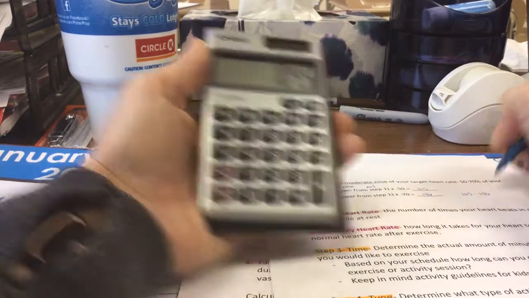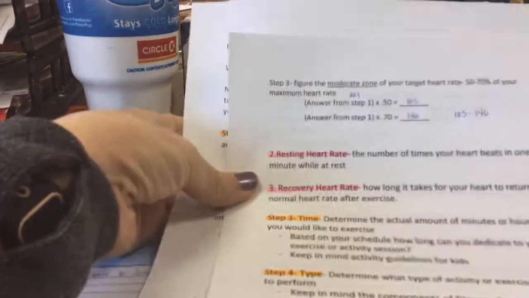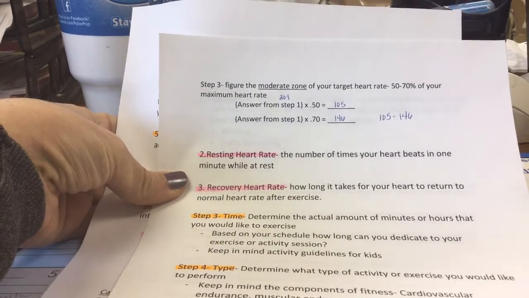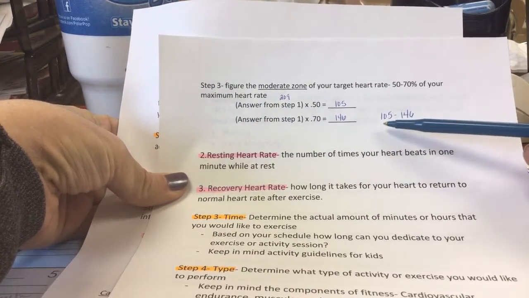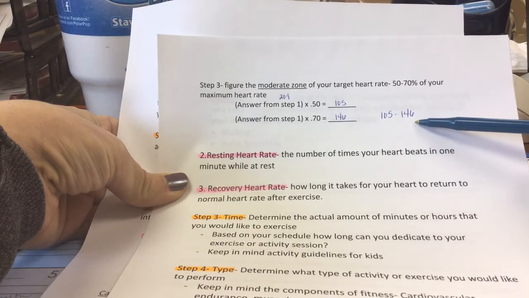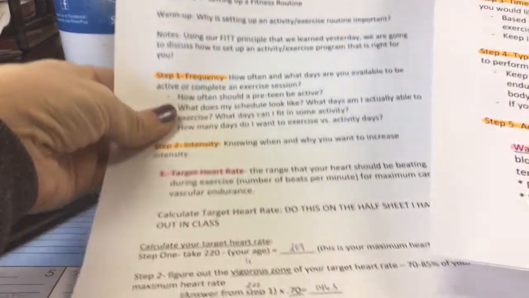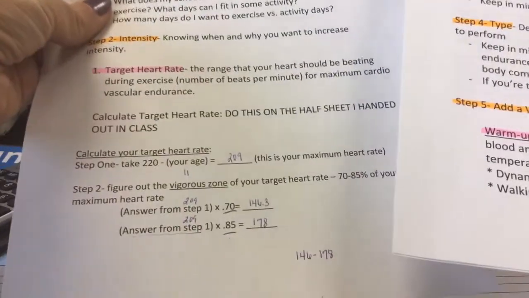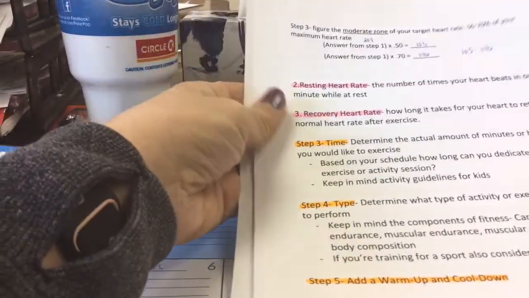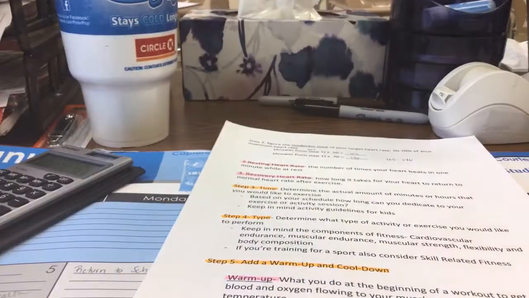Okay, so when you're exercising, if you want to know if you're getting moderate exercise or vigorous exercise, you need to track your heart rate. Moderate exercise is 105 to 146. Vigorous exercise is 146 to 178 as your heart rate zone. Okay, so when the exercise is starting to feel more easy, so when you're only getting into the moderate heart rate zone, that's when you know it's time to increase the intensity of your exercise.